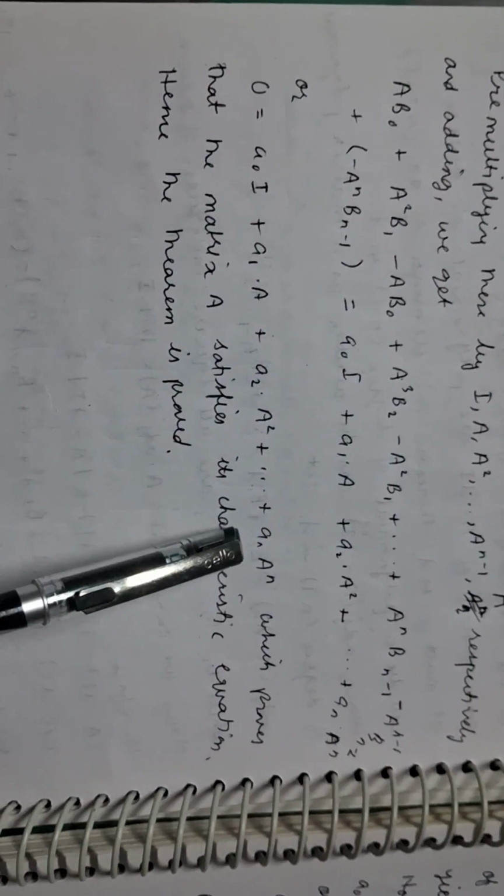Then we get that 0 is equal to a0 I + a1 A + a2 A squared all the way till an A to the power n. This proves that the matrix A is satisfying its characteristic equation, because this was originally the equation for the characteristic equation of A. So hence this proves the theorem.